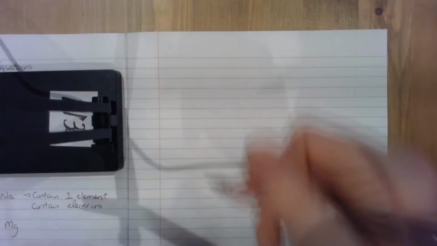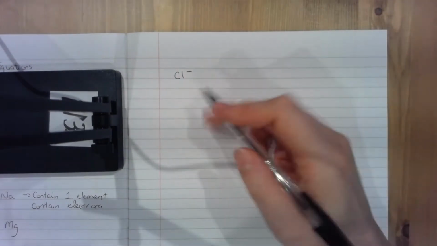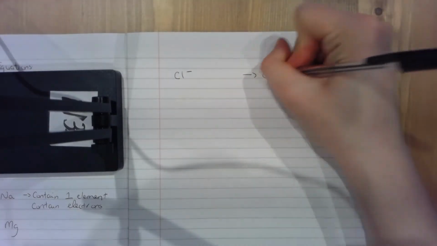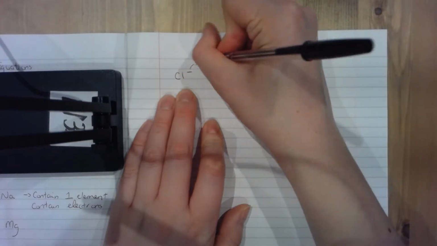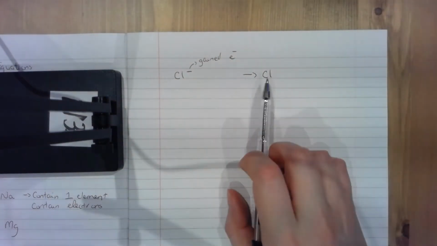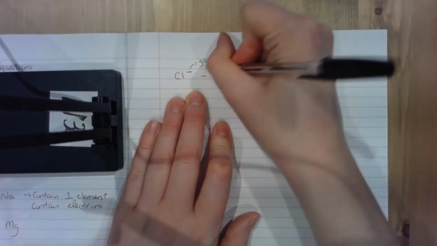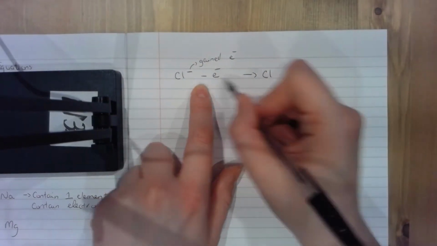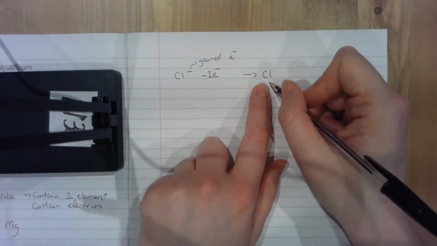and I'm going to start by writing chloride. So just like with my last half equation, I'm going to start on the left with an ion, okay, Cl minus, and I need to get it back to just chlorine again as a neutral atom. This minus tells me that chlorine has gained an electron, okay? If I want to get it back neutral again, I need to take that electron away. So I'm going to minus 1 electron, okay? The negative charge tells me it's gained an electron. I take that electron away and it's neutral again. So it's going to be minus 1 electron, gives me a neutral chlorine atom again.